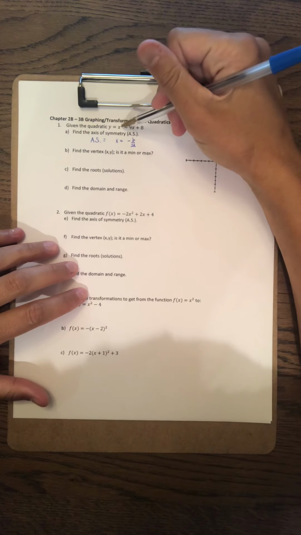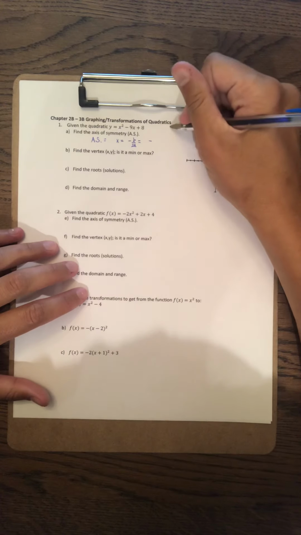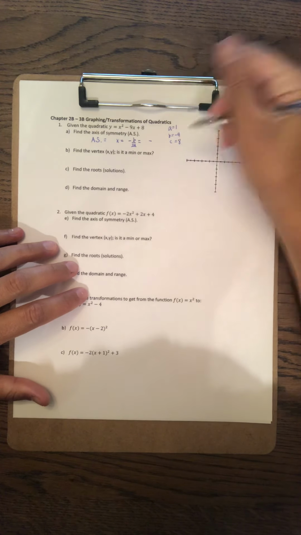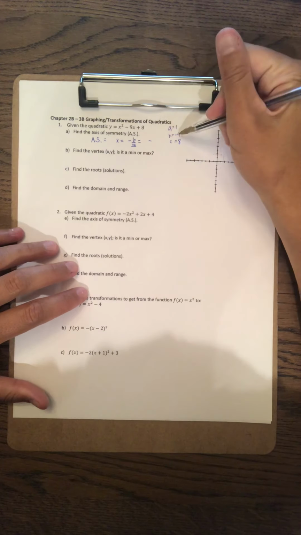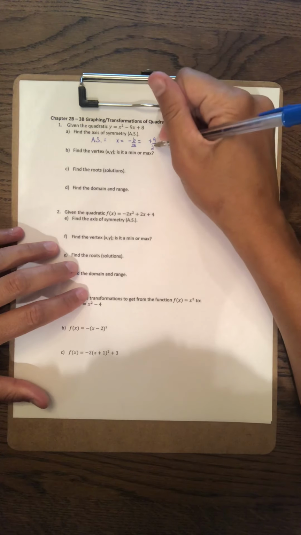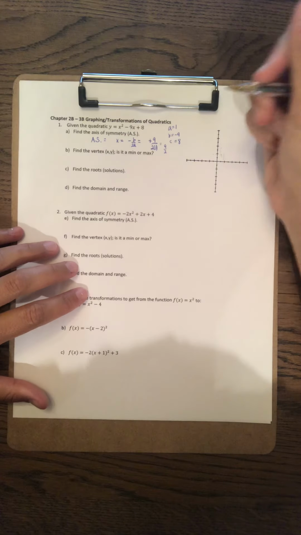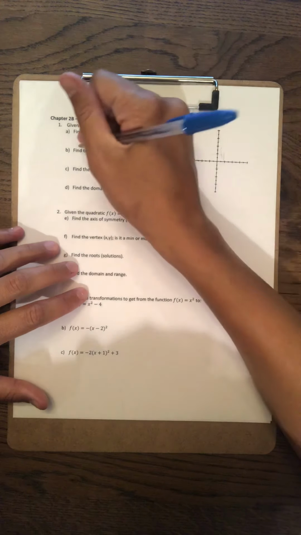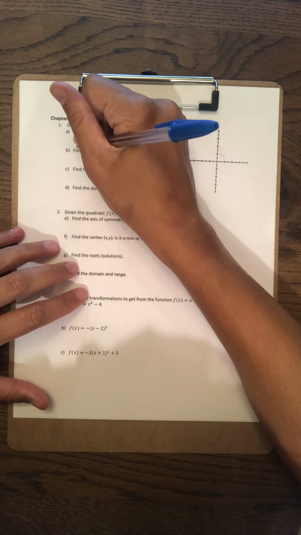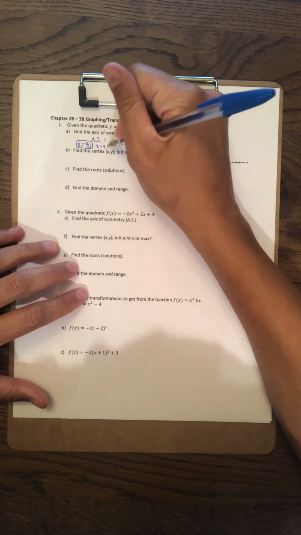So to find the axis of symmetry, we want to do negative b. So we've got a is 1, b is negative 9, c is positive 8. So negative 9, which makes positive 9, over 2 times 1. That is 9 over 2. So the axis of symmetry is the line x equals 9 over 2, or you could write that as x equals 4.5.